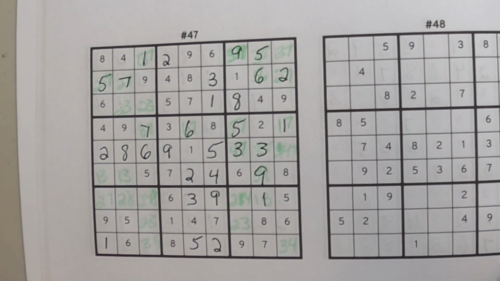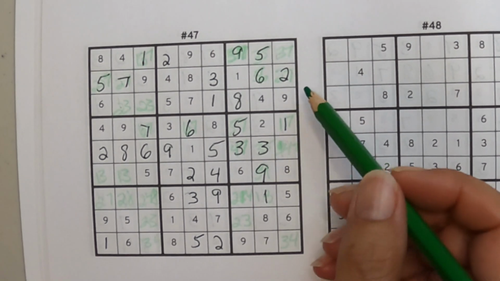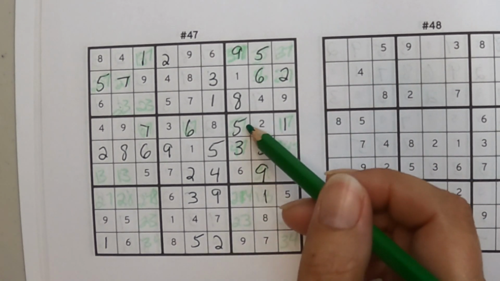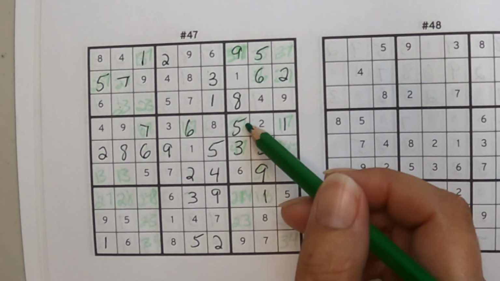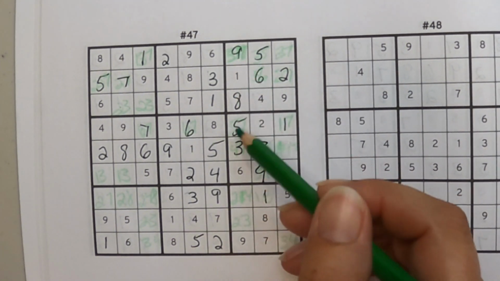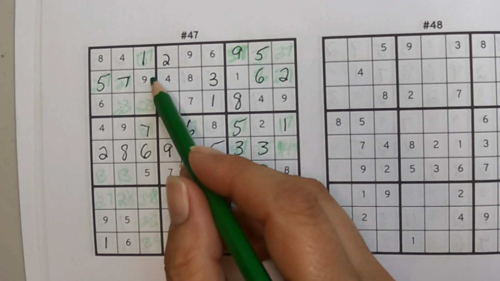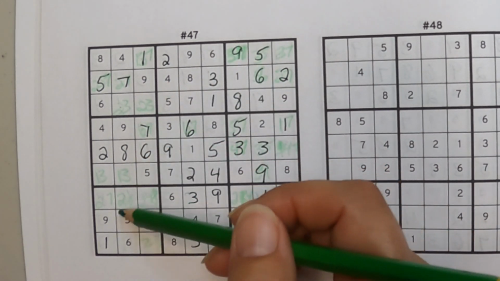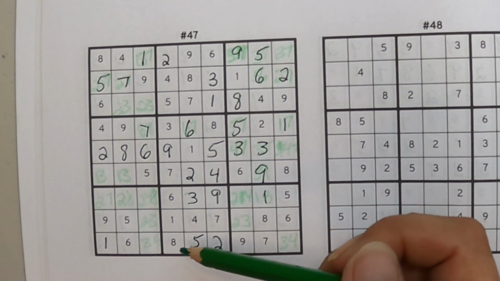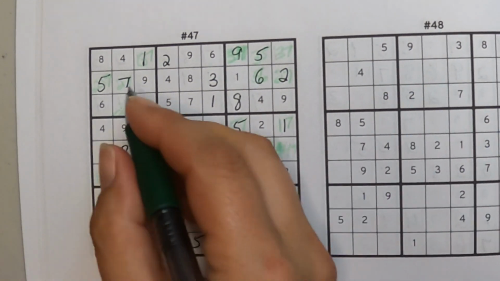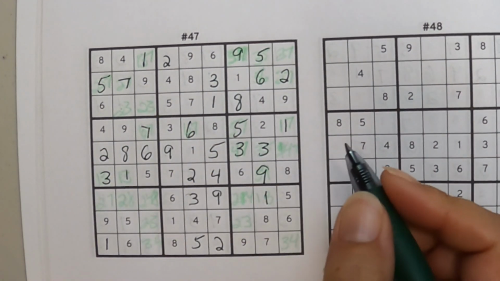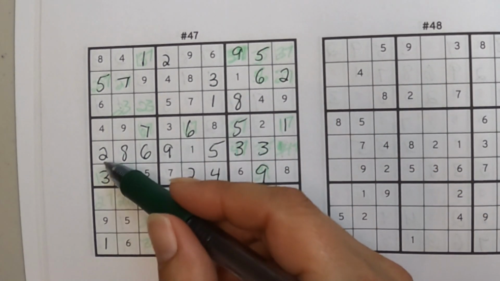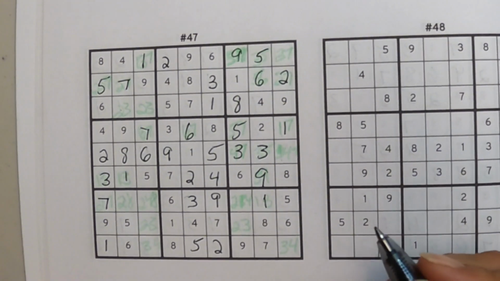So let's see if we can figure anything out now. This 1 makes this our 3, 1. That 2 there made this our 7.